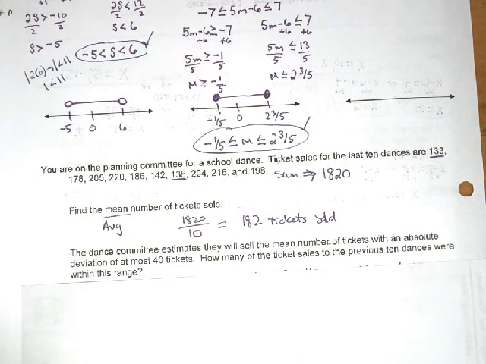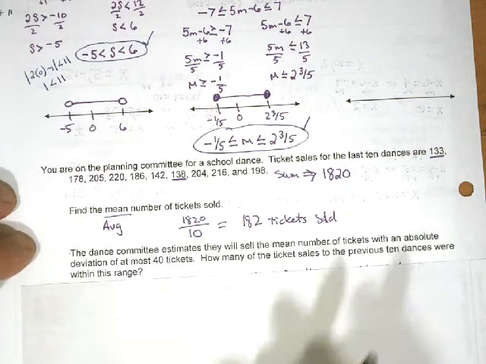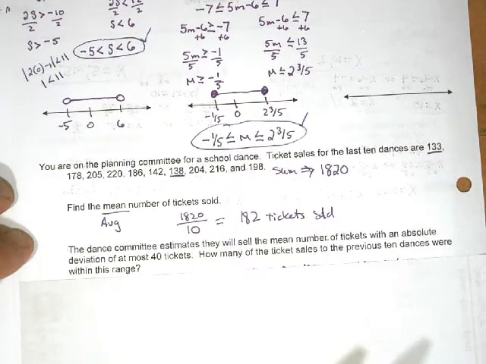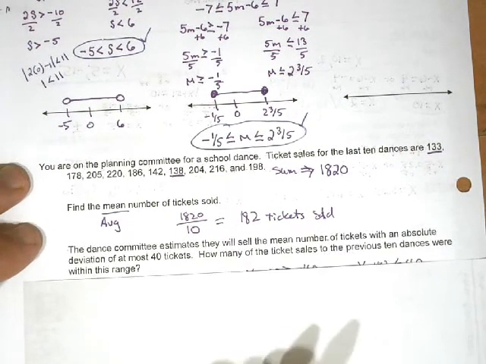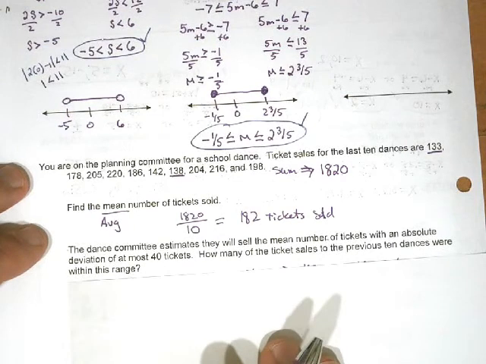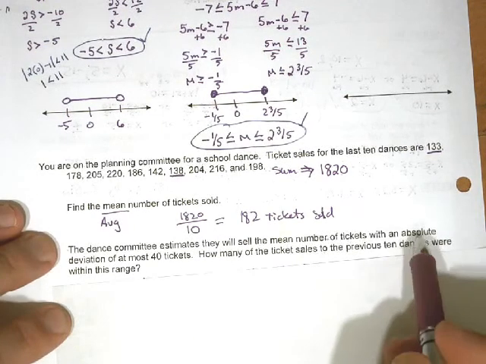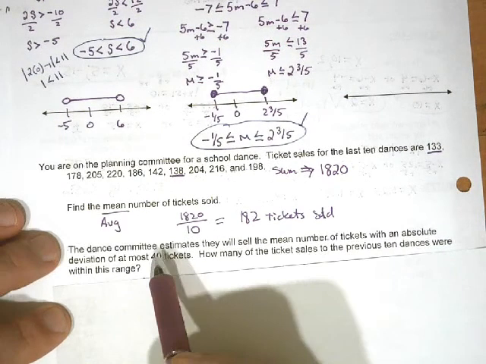Continuing to answer here, it says the dance committee estimates that they will sell the mean number of tickets with an absolute deviation of at most 40 tickets. How many of the ticket sales of the previous 10 dances were within the range? That's kind of why we practiced the story problem on the front yesterday, to help us with these notes today.